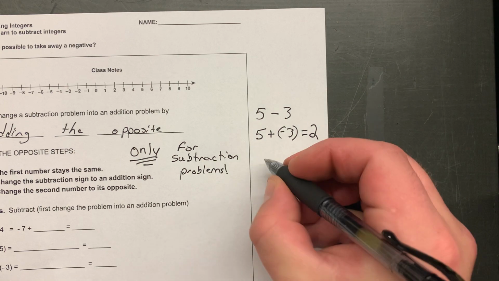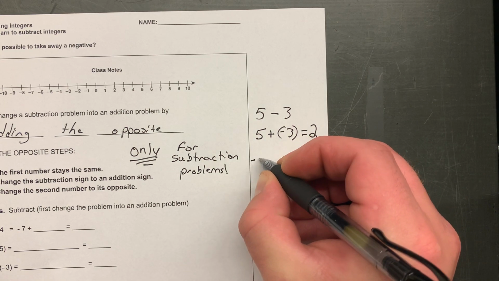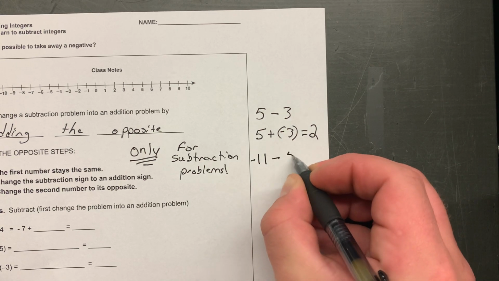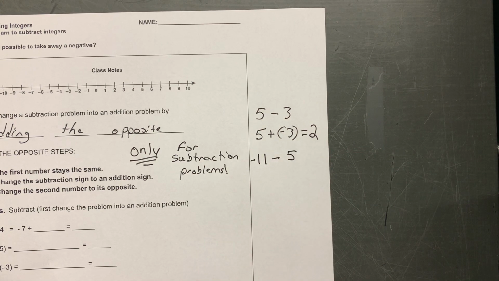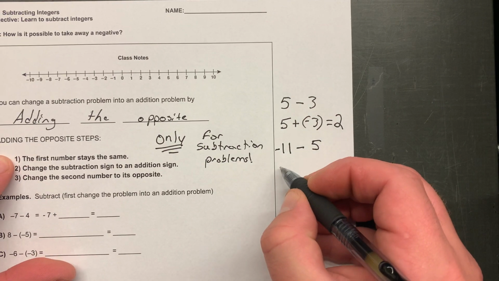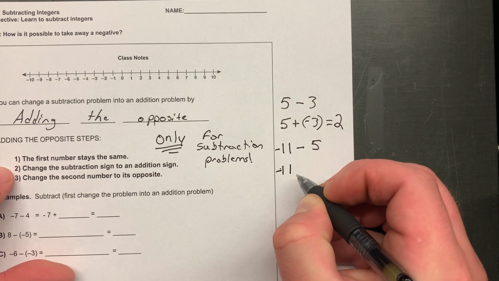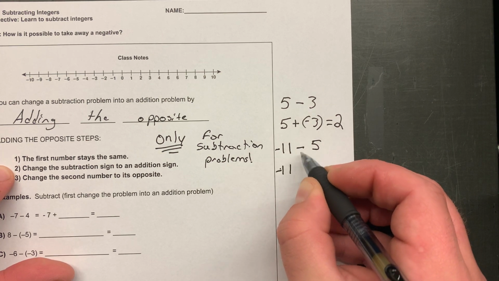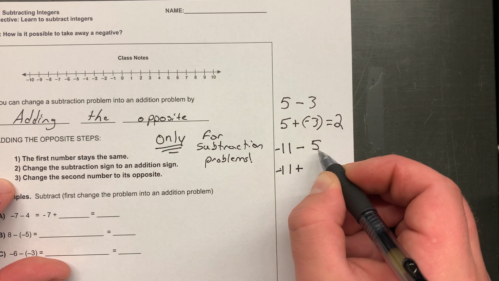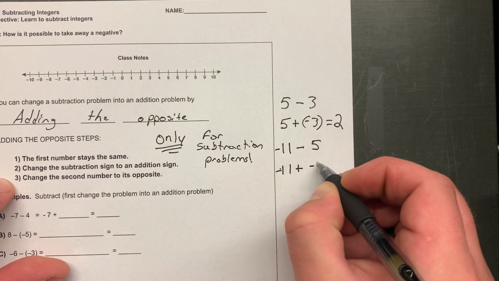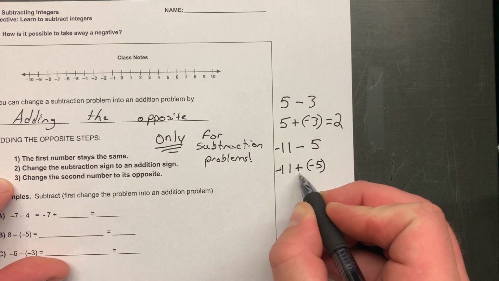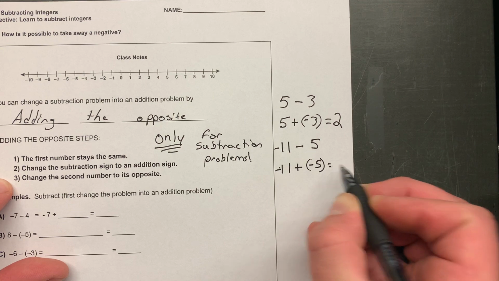Let's change it up a little bit, make it a little bit more difficult. If I have negative 11 minus 5, let's try to solve that. Again, we're going to keep the first number the same. I keep negative 11. I'm going to change my subtraction symbol to an addition sign. The opposite of a positive 5 is a negative 5. I now have negative 11 plus negative 5.